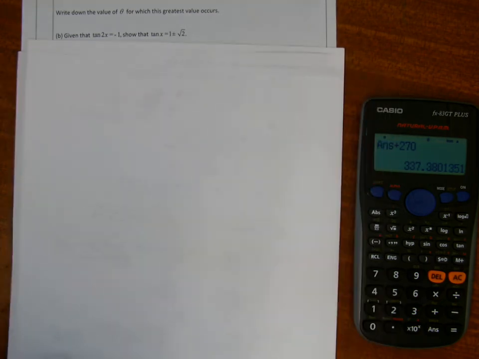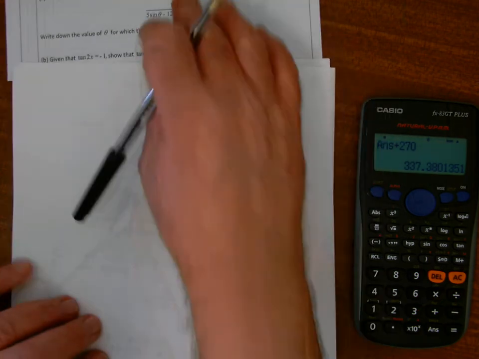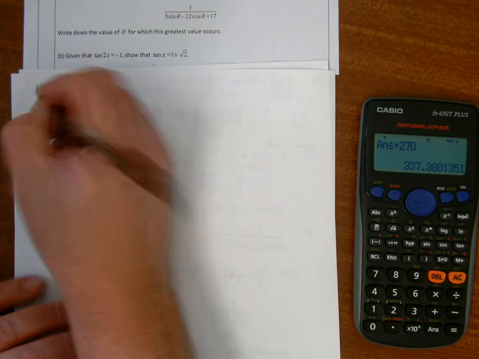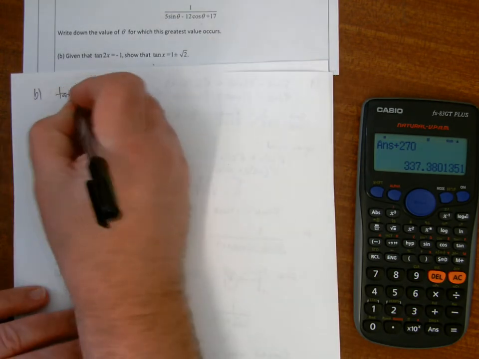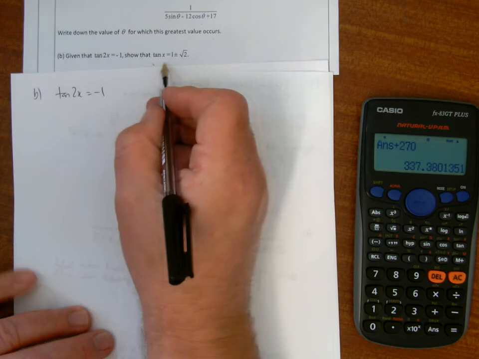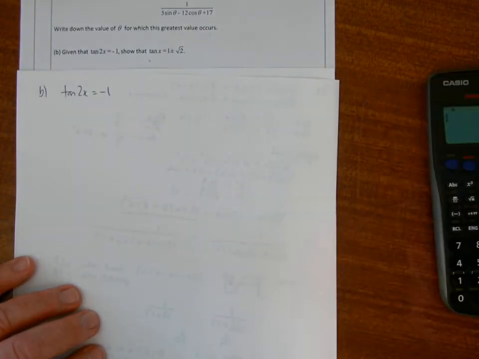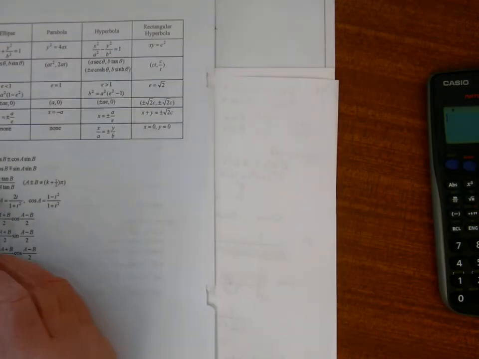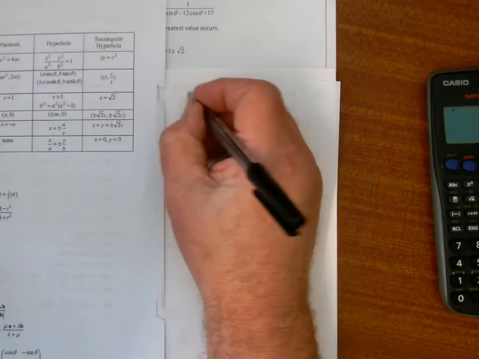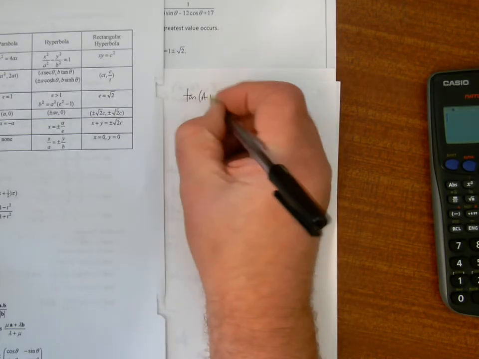Now in part B, I'm told the tan of 2x is minus 1. I want to show the tan x equals. Now then, know the formula for tan 2x. If not, we just come back to page 4 and the tan of a plus b formula, writing it down from page 4.